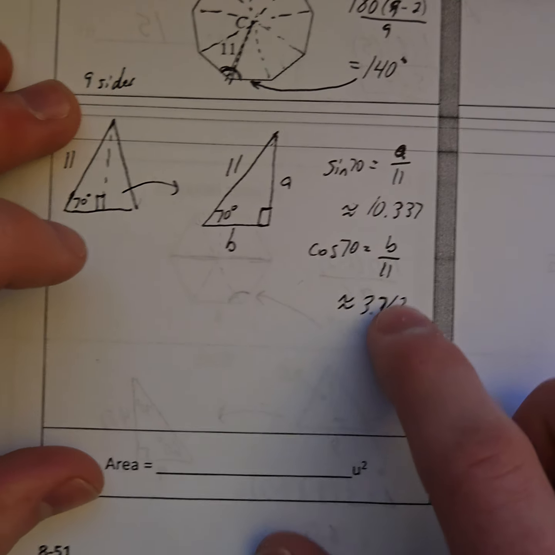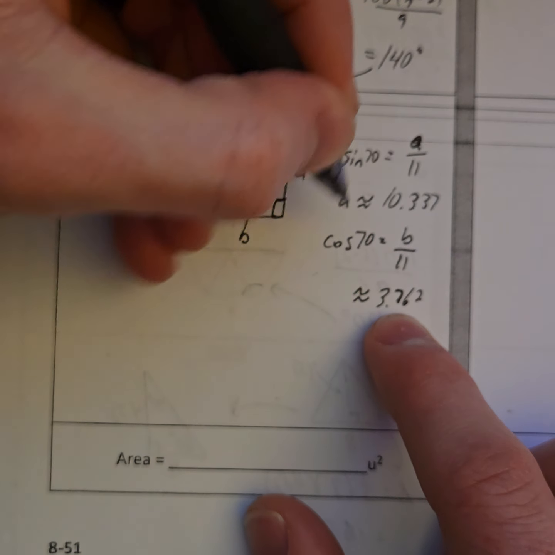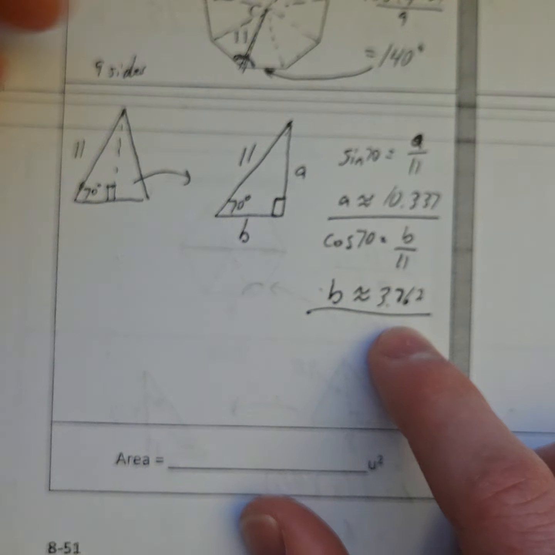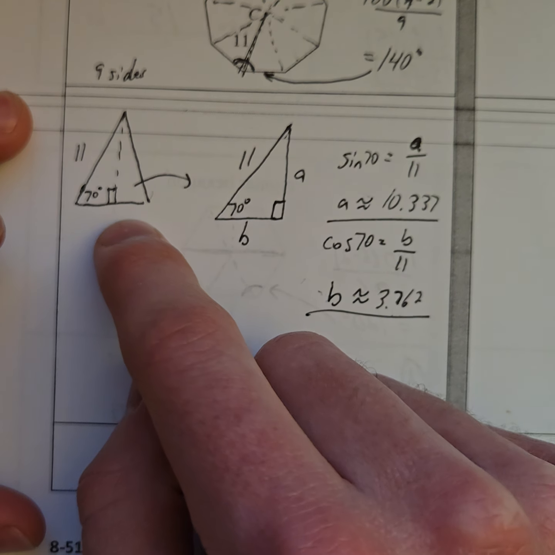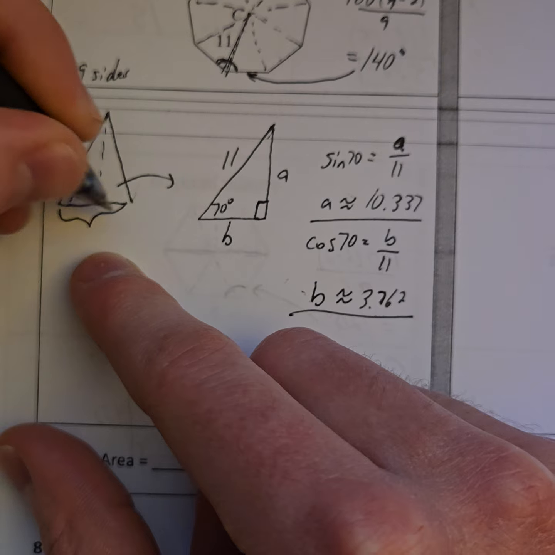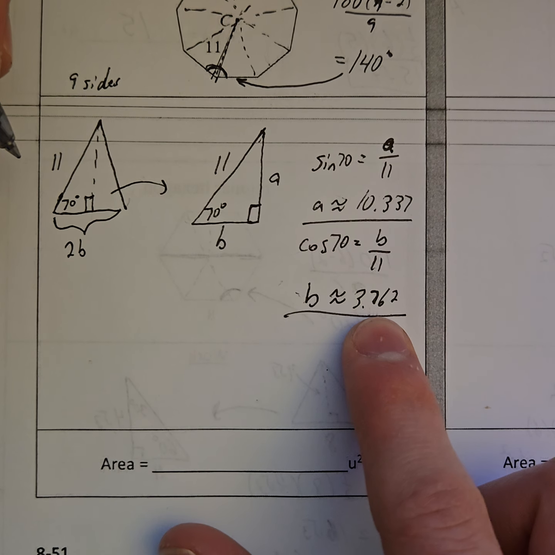All right, so now let's go back to what we've just done here. This was A, this was B. I'm going to underline them because those are pretty important. So we found A and B. Now B was half of our base here, so if I want to know this full length here, that's going to be 2B. So you want to multiply this number by 2.